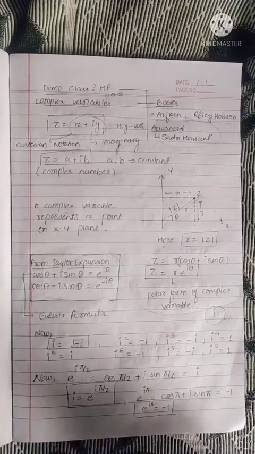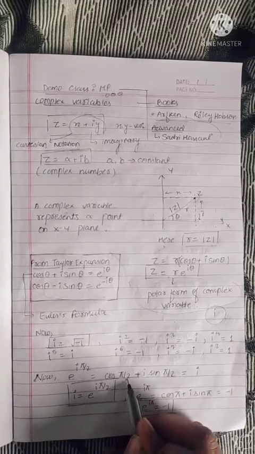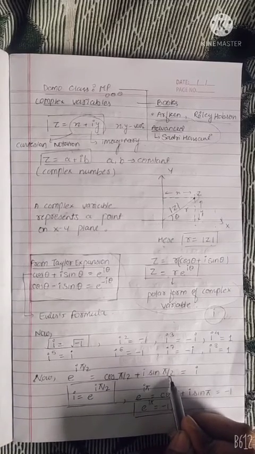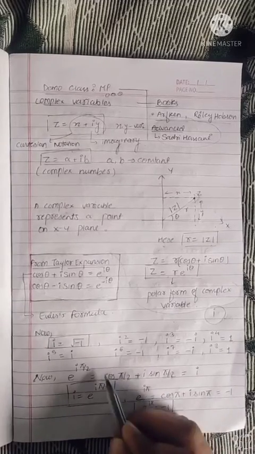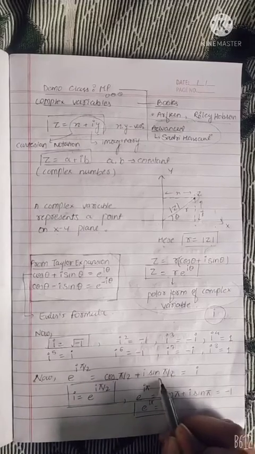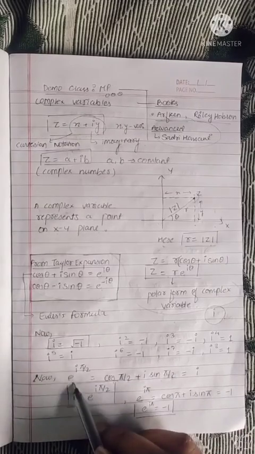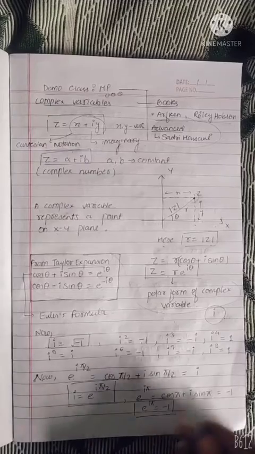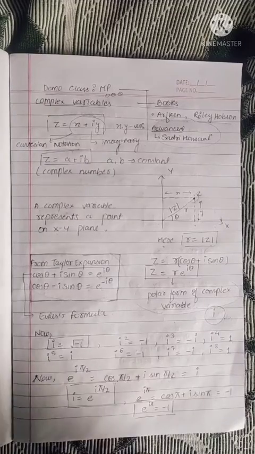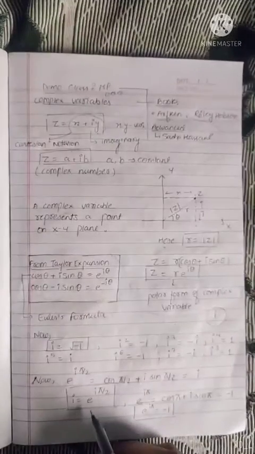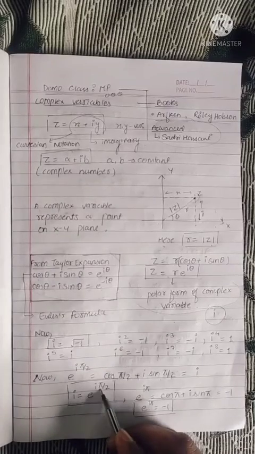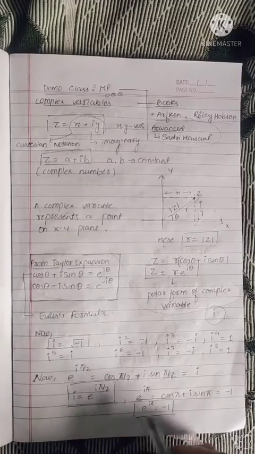Using Euler's formula we write it as cos pi by 2 plus iota sin pi by 2. We know cos pi by 2 is 0 and sin pi by 2 is 1. Therefore e raised to power iota pi by 2 can be called iota. So the other value of iota is e raised to power iota pi by 2.